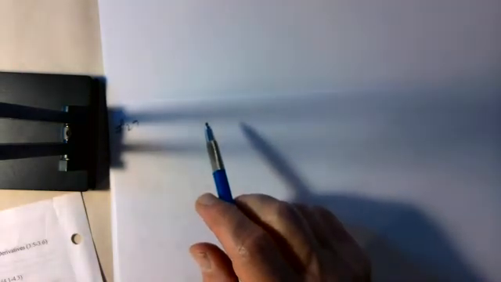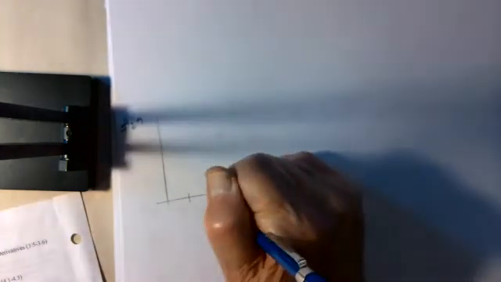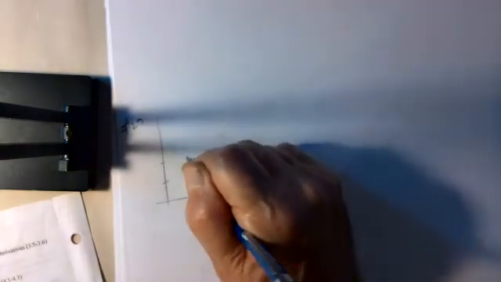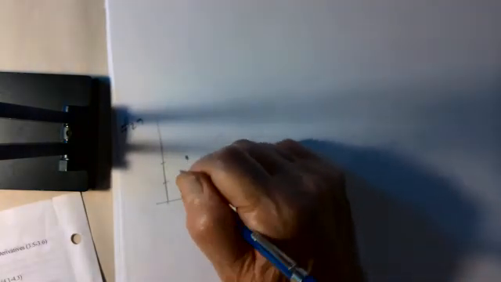Let's look at number 27. A right triangle is formed in the first quadrant by the x and the y axes and a line through the point 1, 2.